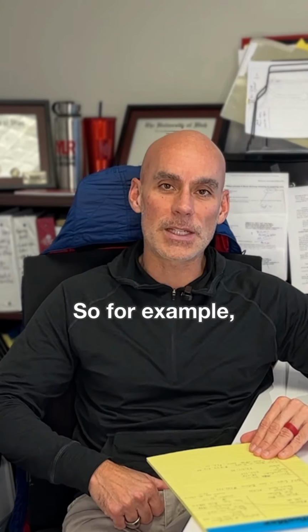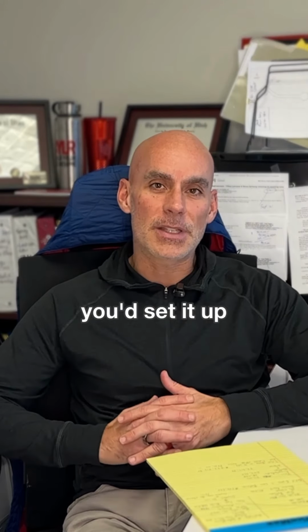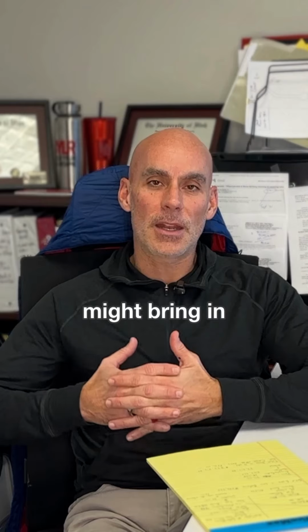mortgage. So, for example, say you have a loan with Wells Fargo and you owe $300,000. You're selling the property for $350,000, and the buyer has agreed to take the home with seller financing subject to the underlying mortgage. Basically, how you'd set it up is the borrower might bring in a $50,000 down payment.